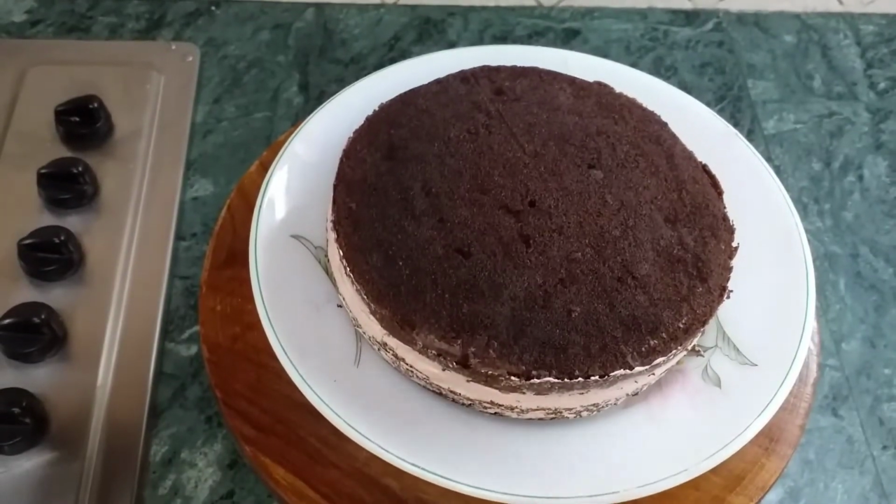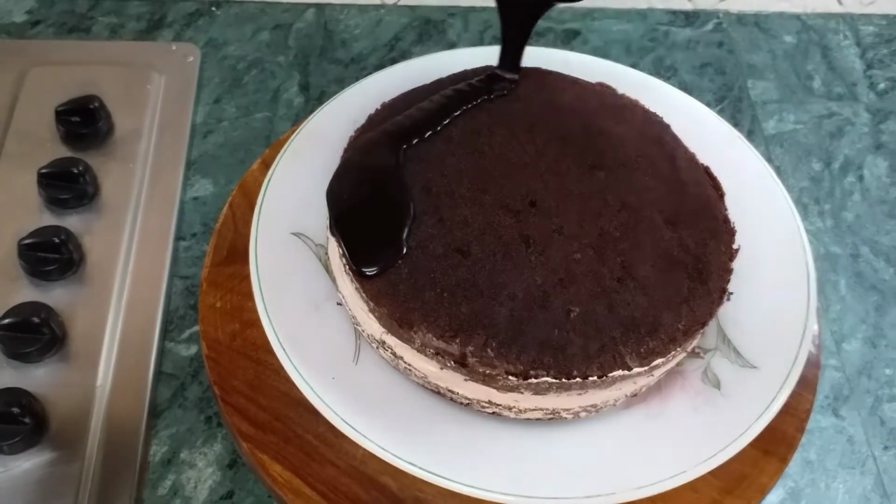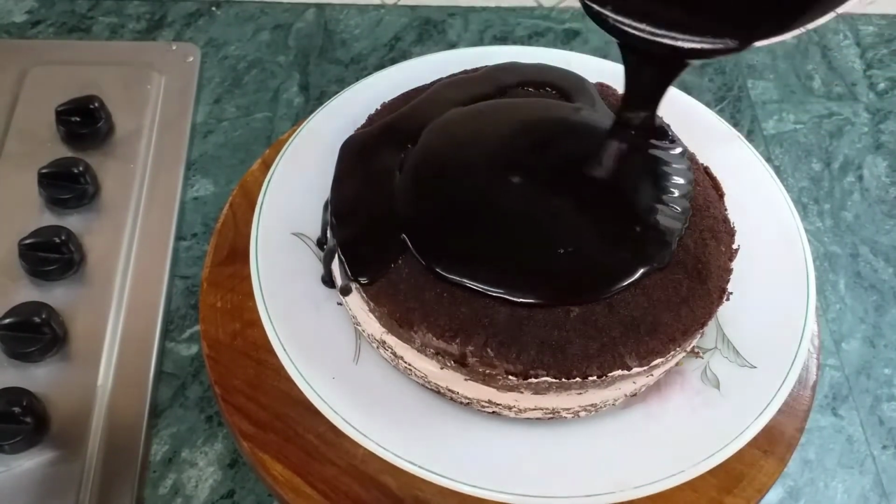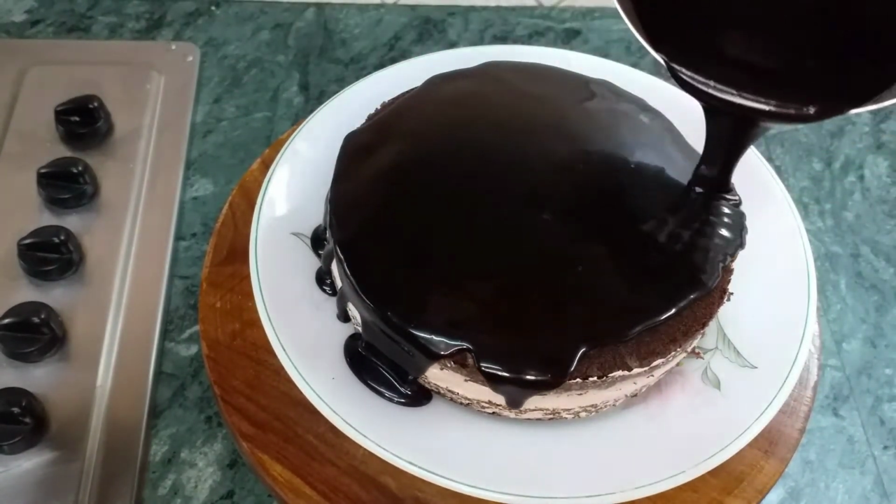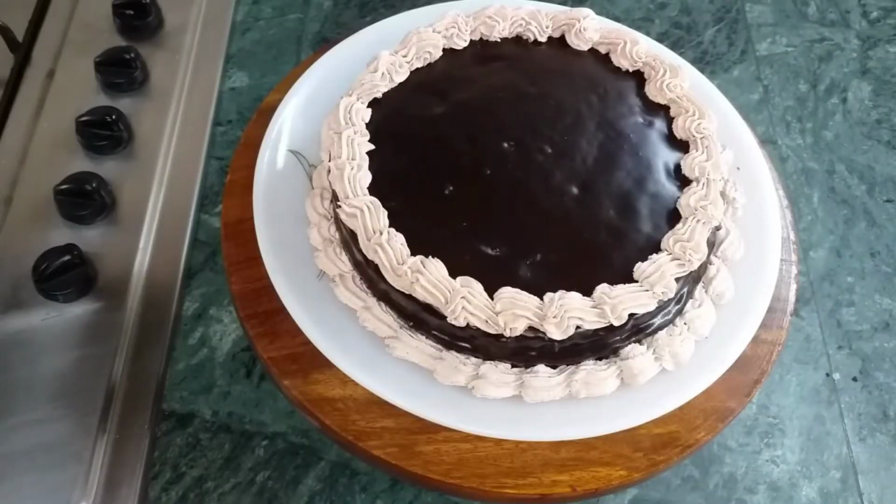You can also decorate the rest of the cake using cream, but I used some melted chocolate. Leaving it like this was a bit empty for me, so I used the whipped cream for decorating it more.